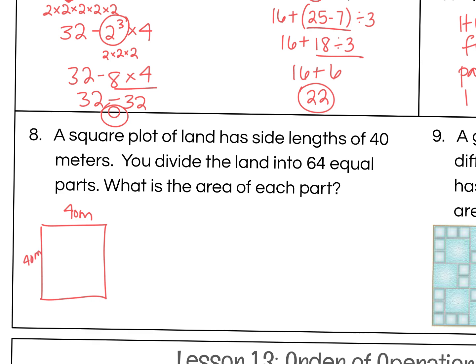You divide the land into 64 equal parts. So what does that mean? I'm going to split it up into how many columns and how many rows? Ren? There should be 8 rows and 8 columns. There should be 8 columns. And then there should be 8 rows, if I'm going to split it up into 64 equal parts. Again, I'm visual. It helps me to see what I'm working with.